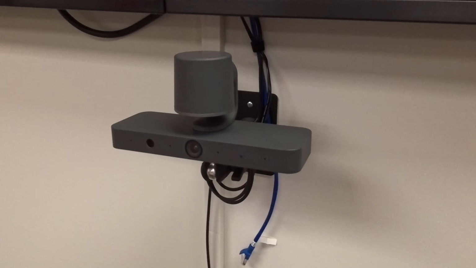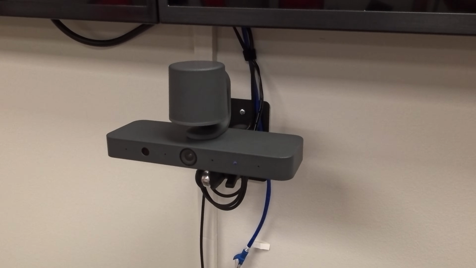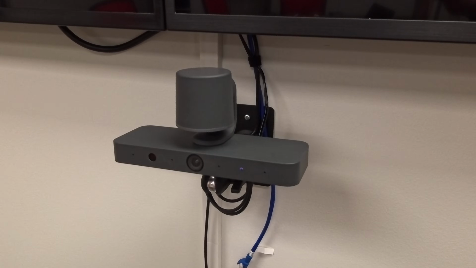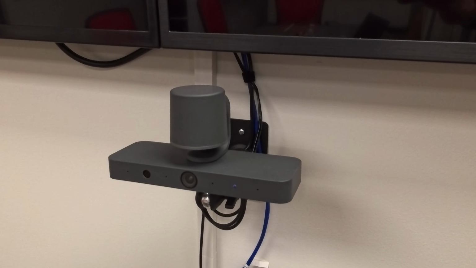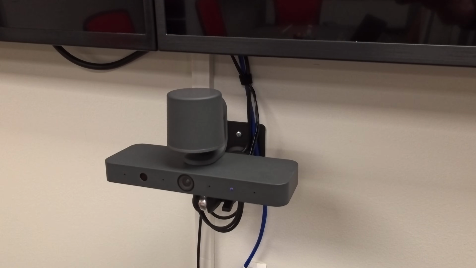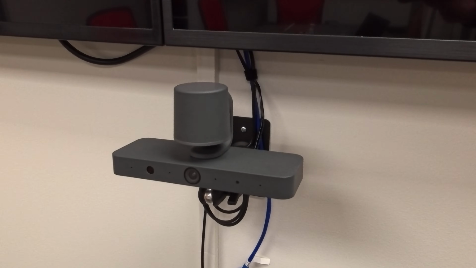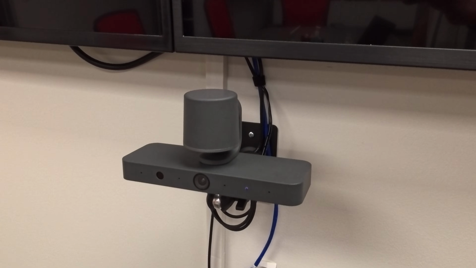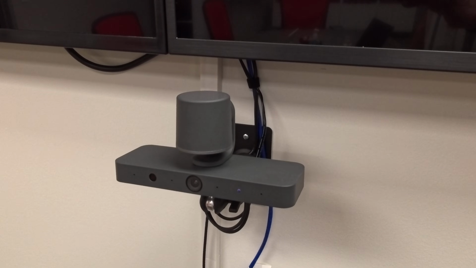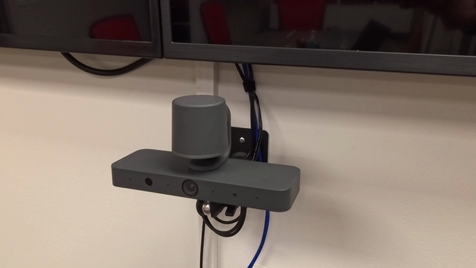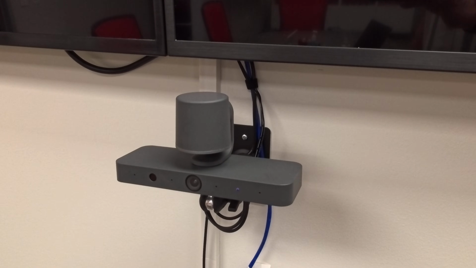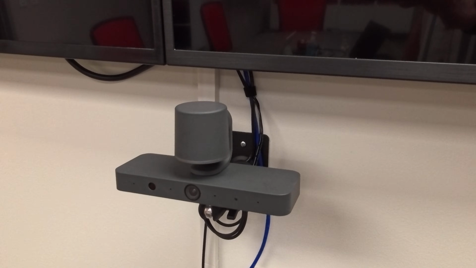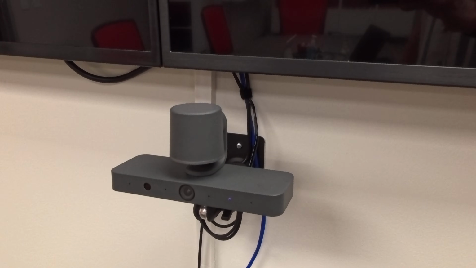It has an ePTZ camera on the front of it that is used for tracking and compositing purposes when you have multiple images you're trying to put together. It also has four multi-element microphones in a beamforming array to pick up sound in the room and also to aid in speaker tracking functions.